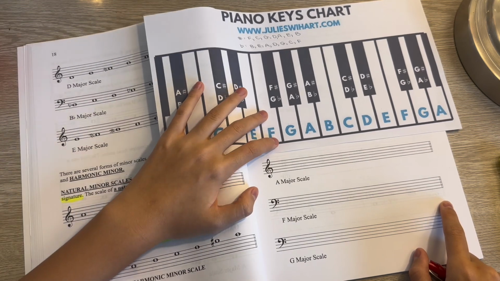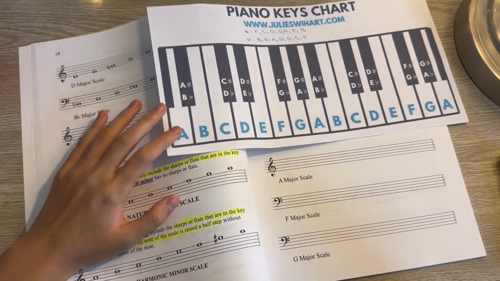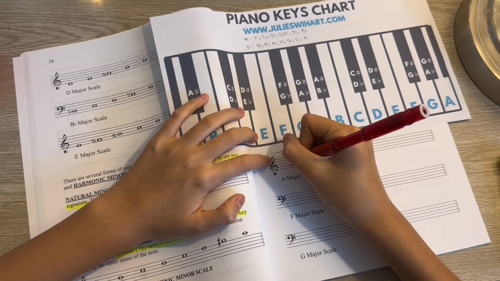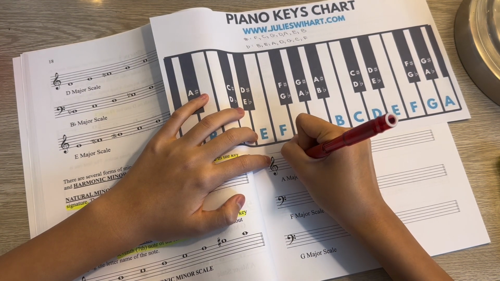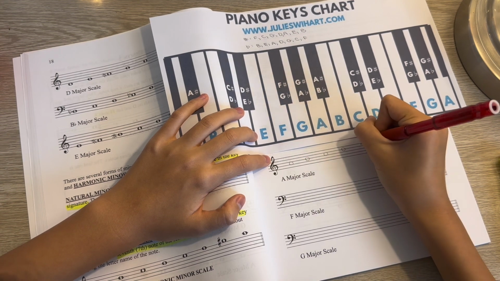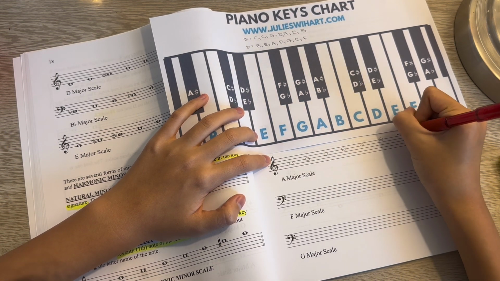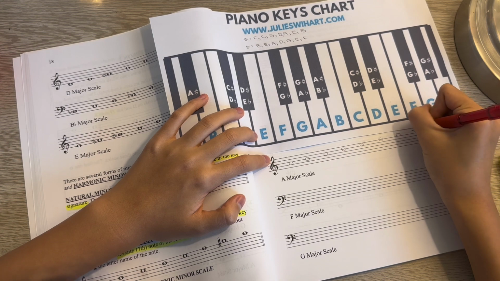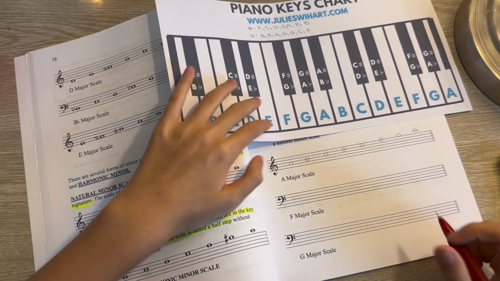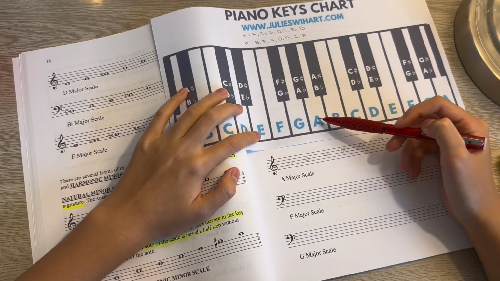Awesome. Okay, now we have a major scale. So again, let's start drawing from A to A. A, B, C, D, E, F, G, A. Just like that. And now let's go a half step below the key.